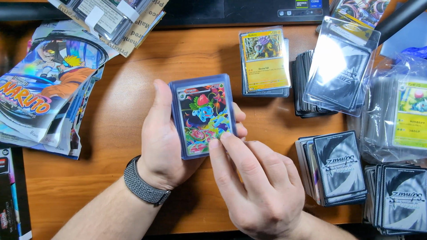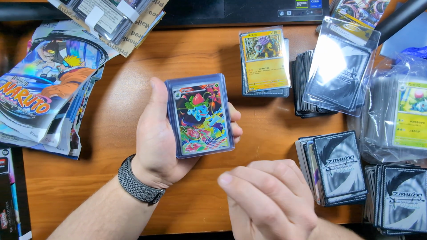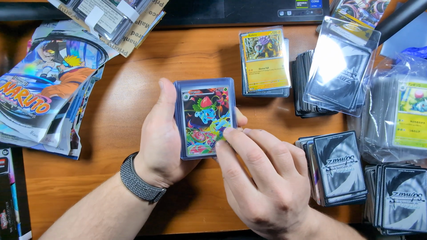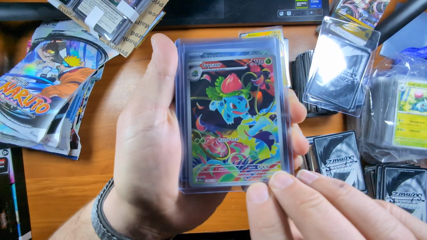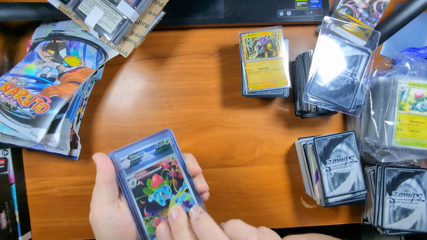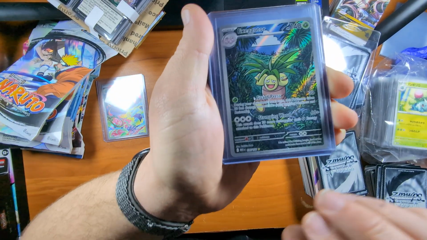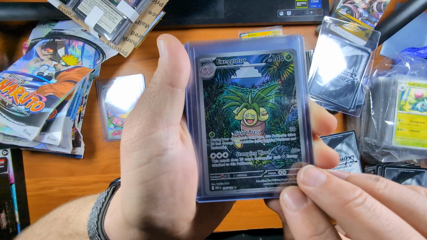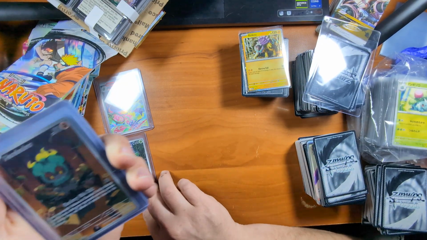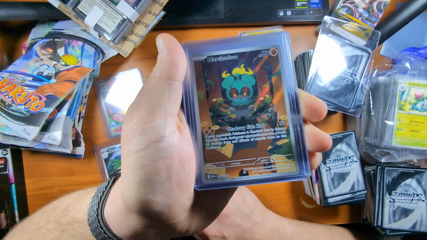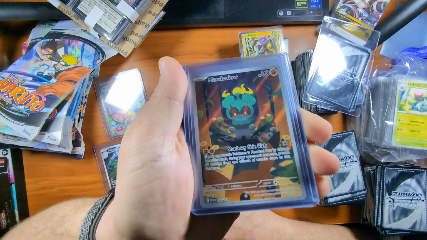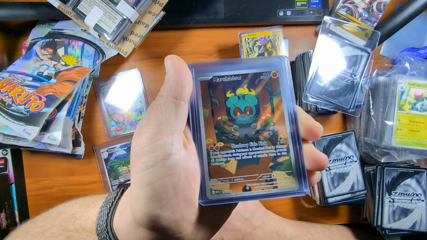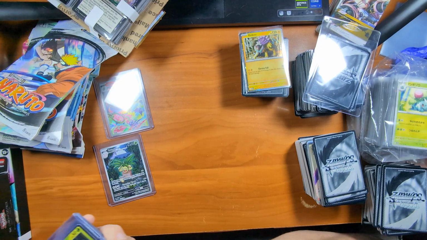I ended up with this Ivysaur. That looked pretty sweet, I thought. Yeah, so that looked pretty cool. Executor. Oh, that was pretty sweet. I think this is the first one I pulled out of there, and this one just caught my eye. I'd never seen any of the full art ones before, so that was kind of a trip.